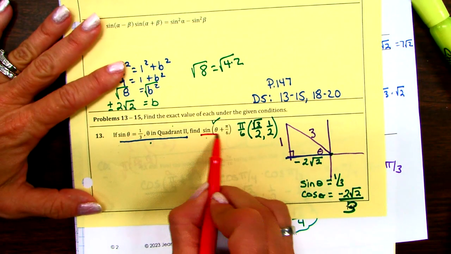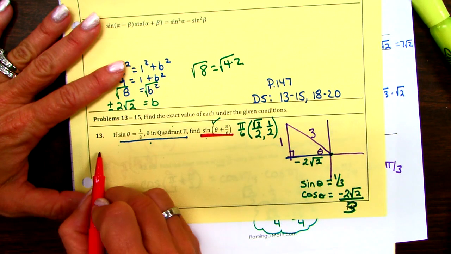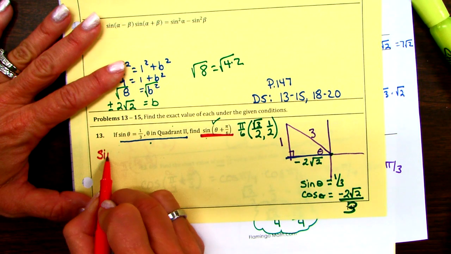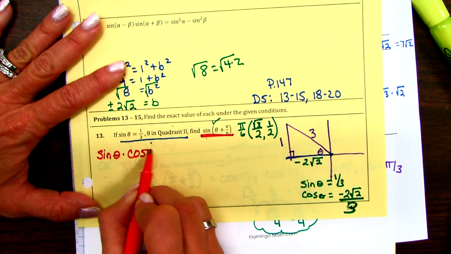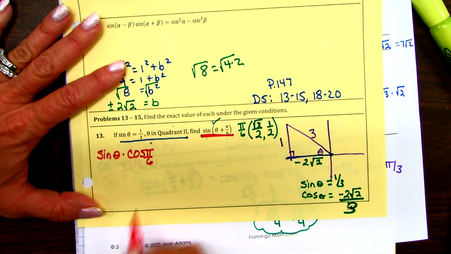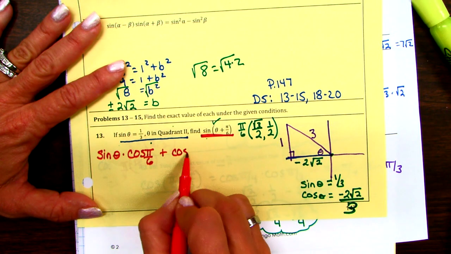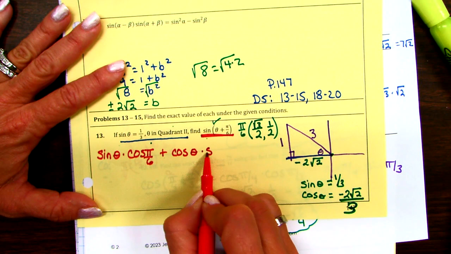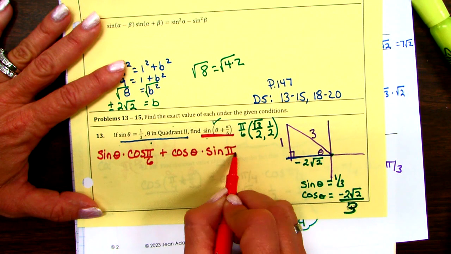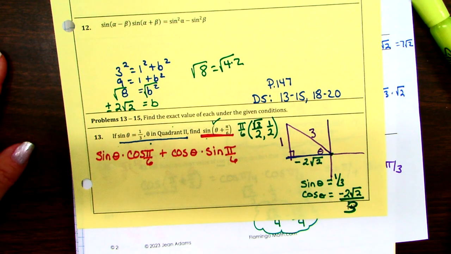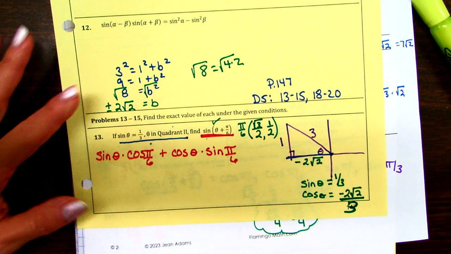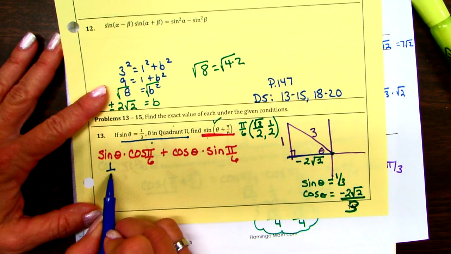All right, so we're going to expand sine of theta plus pi over 6. So sine theta, sine is social. We keep the sign in the middle. And now we just plug in. Sine of theta is 1/3.